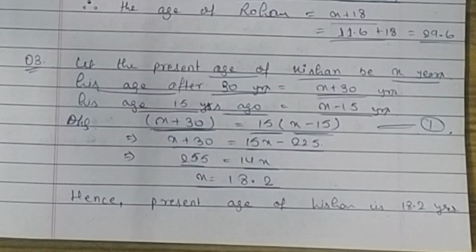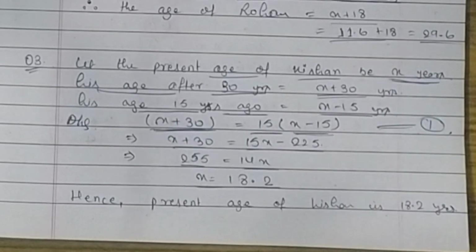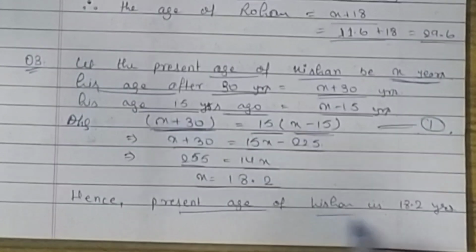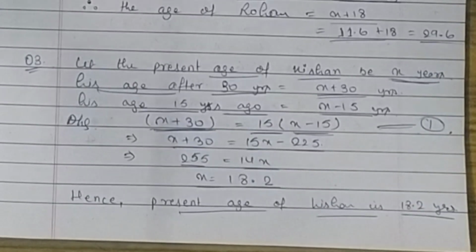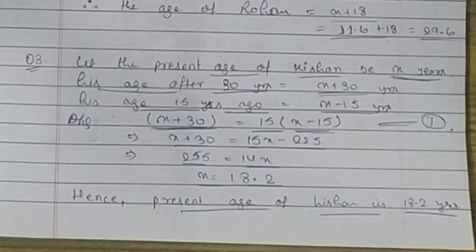We assumed Kishan's present age to be x, so accordingly the present age of Kishan becomes 18.2 years. According to the question, we have to find the present age of Kishan only. So we have got the answer, which is 18.2.